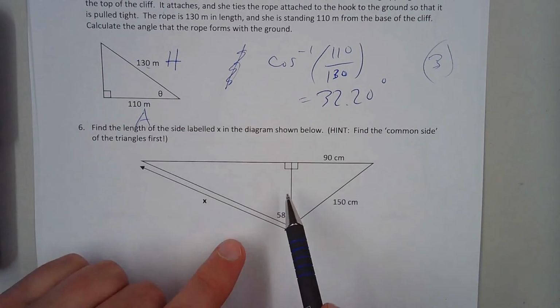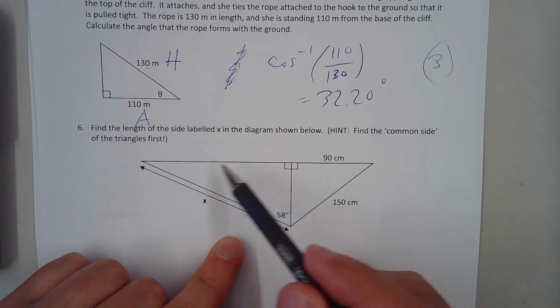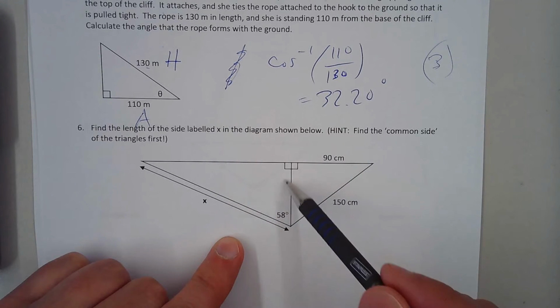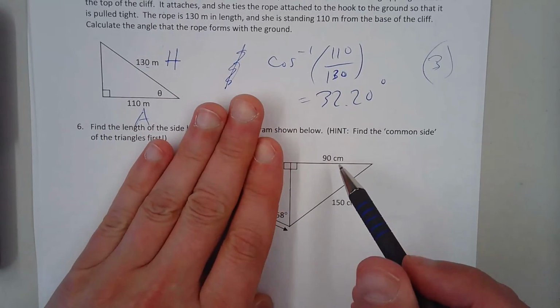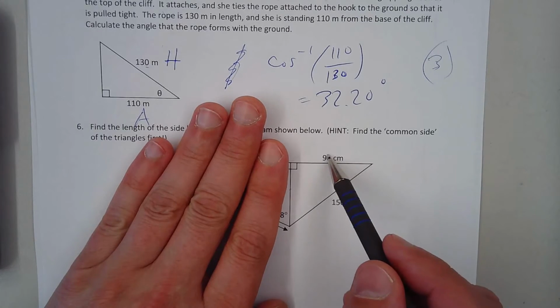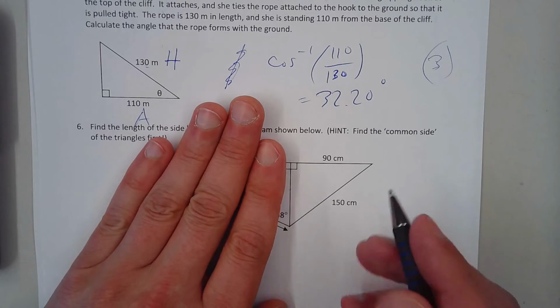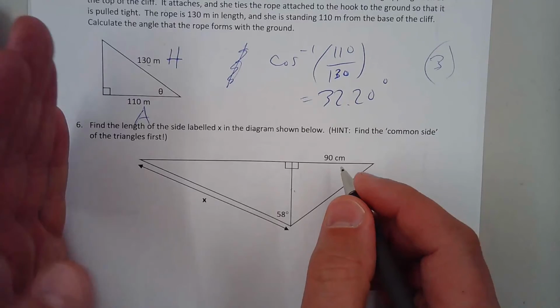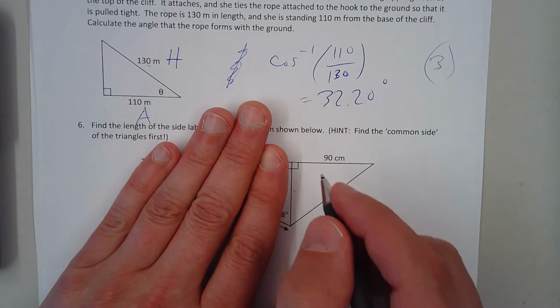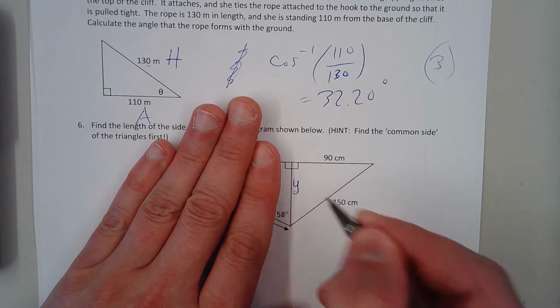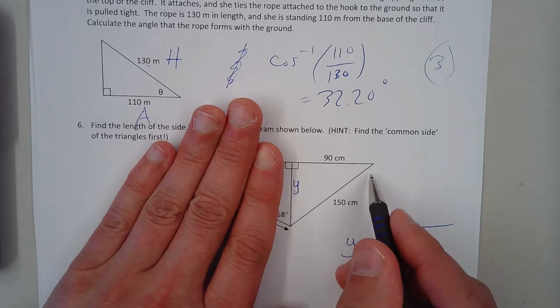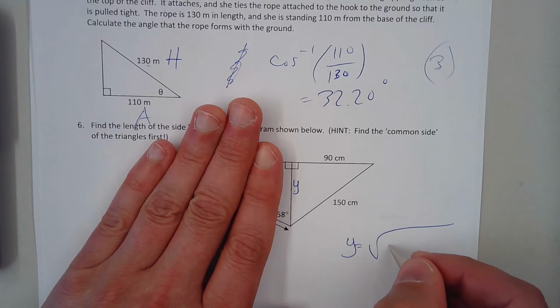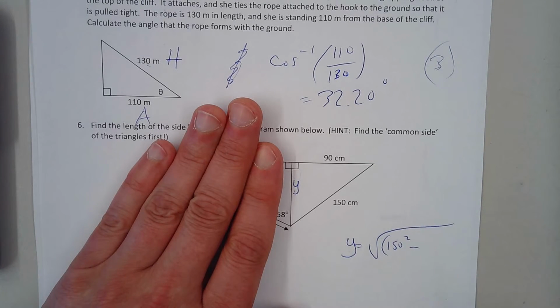In order to figure out this side, I need to have this part right here, the common part. So let's do that first. Step one is going to be to use the what to find this side? Yeah, Pythagorean theorem. So this side right here, let's call it, x is taken, so let's be super creative and call it y. So y is going to be the square root of the long side, hypotenuse squared, minus this side squared.